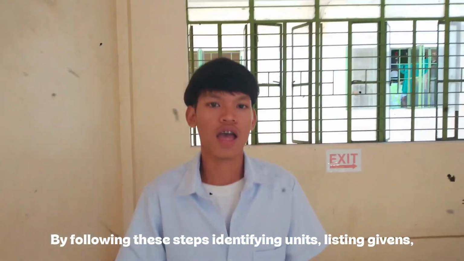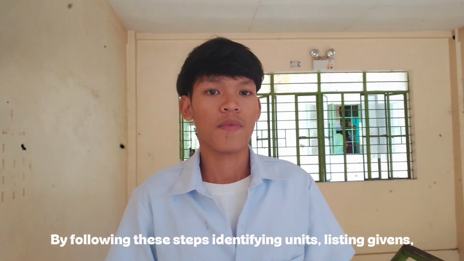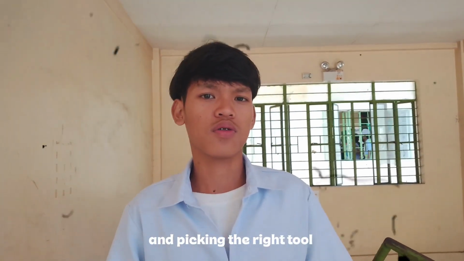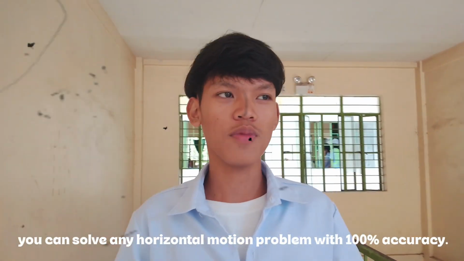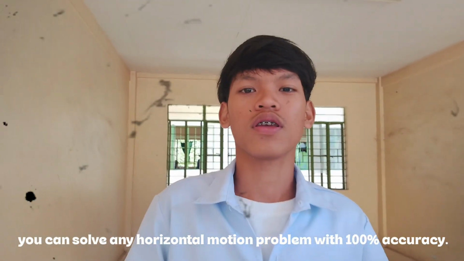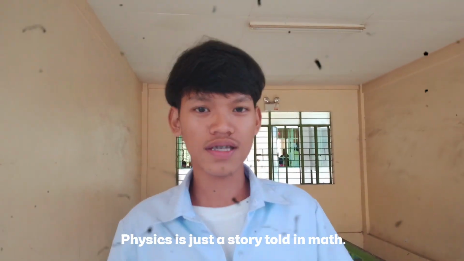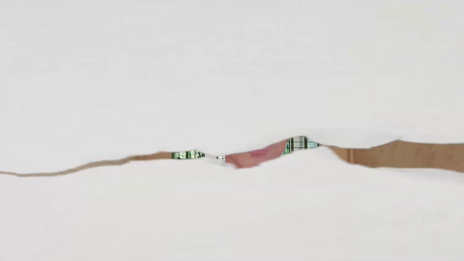Following those steps, identifying units, listing givens and picking the right tools, you can solve any horizontal motion problem. You can solve with 100% accuracy. Physics is just a story in math.